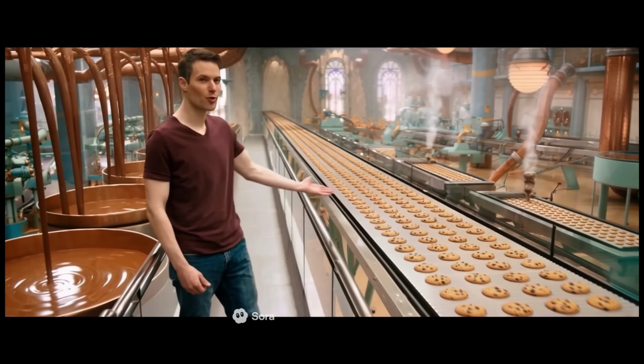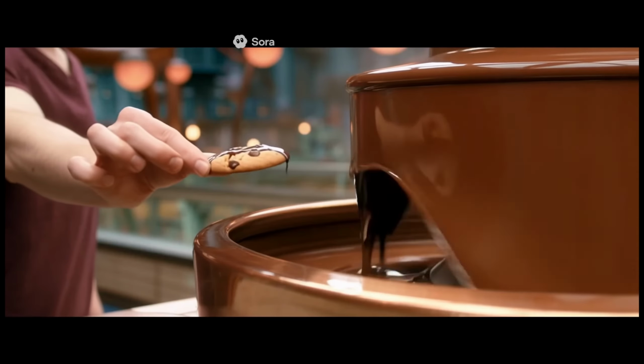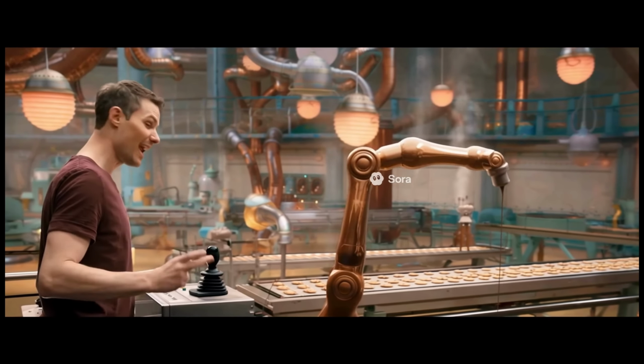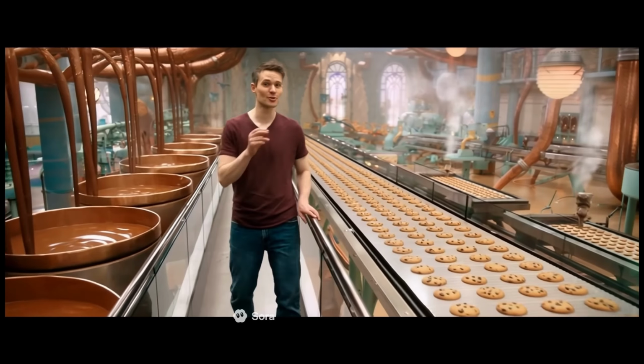This is wild. Rows of warm cookies on one side, chocolate fountains on the other. It smells amazing in here. Check this out, fresh off the line. And if you give it a quick dip, the system's even let me guide the drizzle with this joystick.